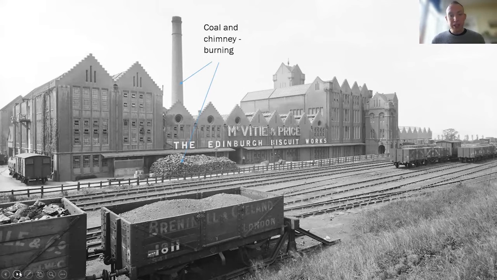The chimney in the middle of that site and the pile of coal indicates that burning has happened. Where burning occurs, hydrocarbons can appear in the soil beneath the site. Some of these hydrocarbons are carcinogenic. They can cause various other health issues, including difficulties for fetal development.